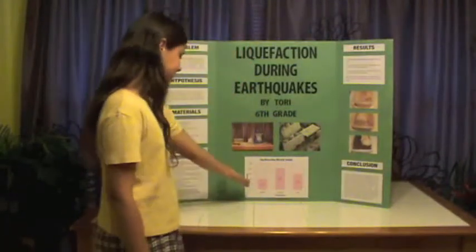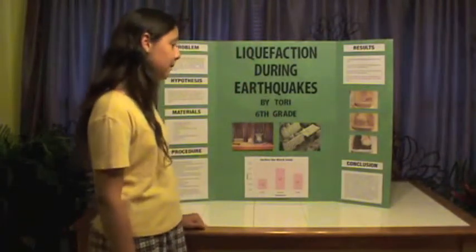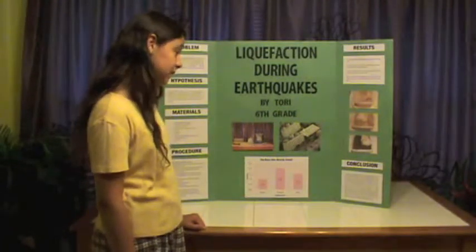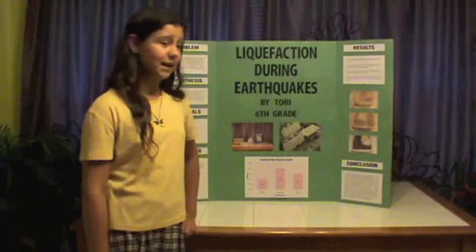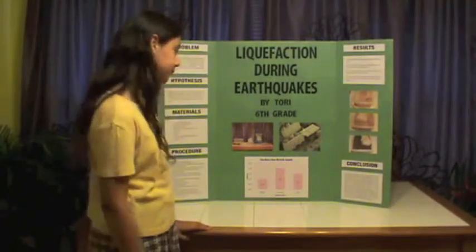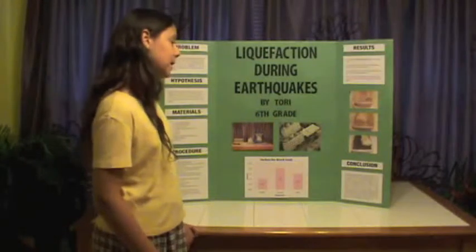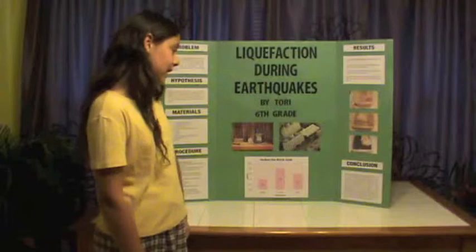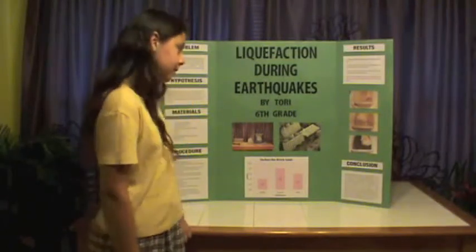My conclusion is I found my hypothesis to be only partially correct. The brick did sink in all the substrates, but I was incorrect on the substrates that I thought would be affected the most and least. I thought the soil would be the most affected, but I found it to be the gravel. I thought the gravel would be the least affected, but it was the sand instead.